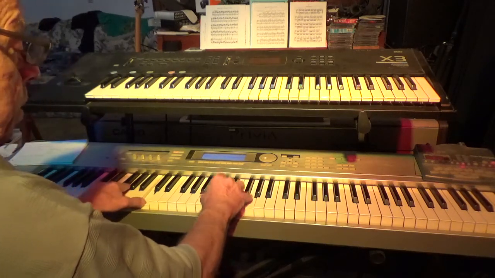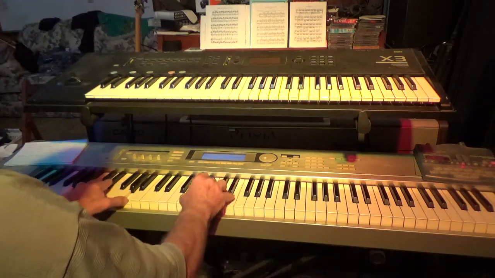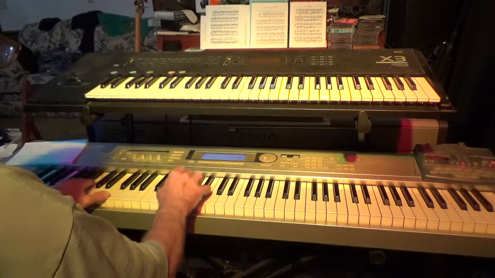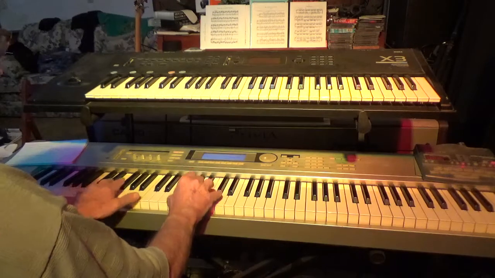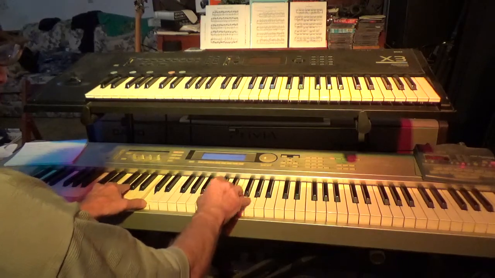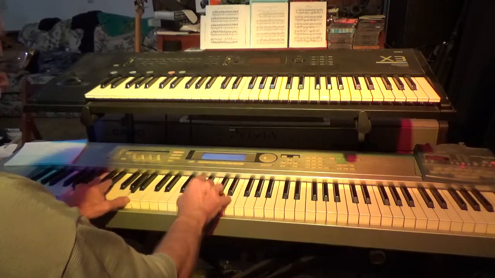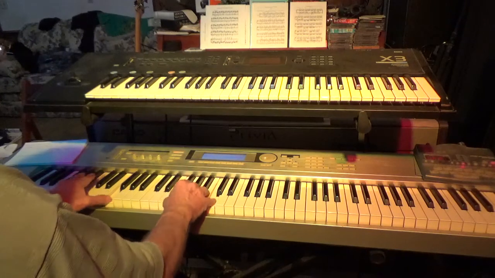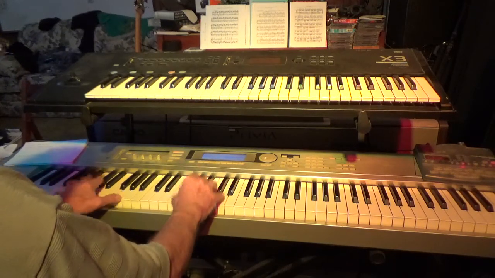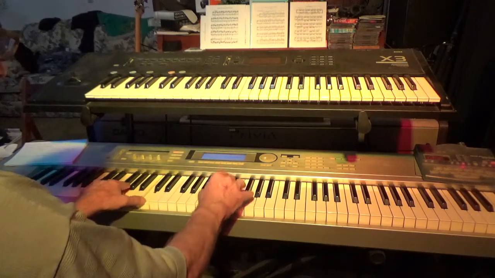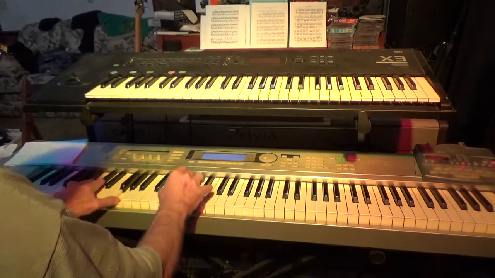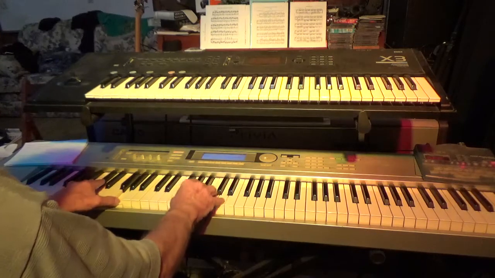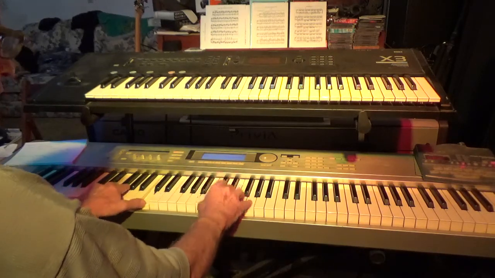1, 2, 3, 4, C, A minor, F, G, C, A minor, F, G, C.